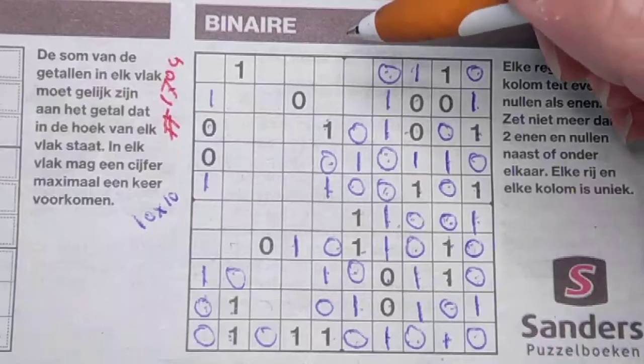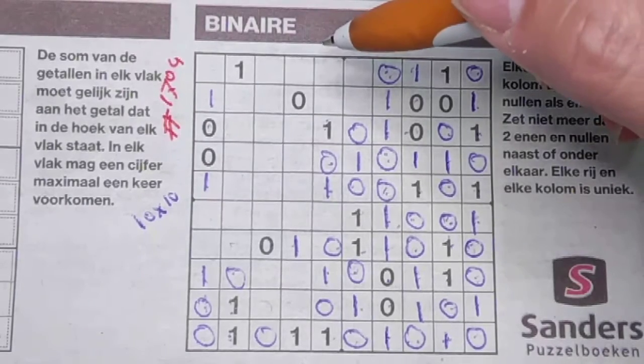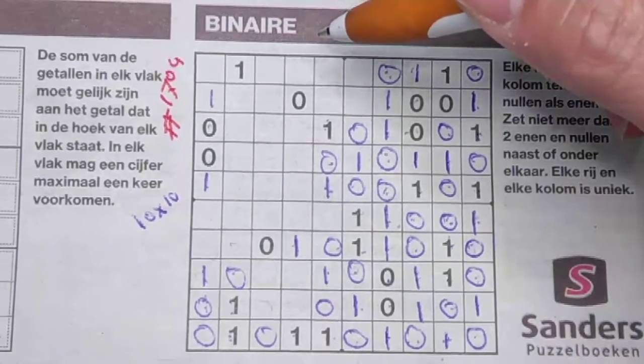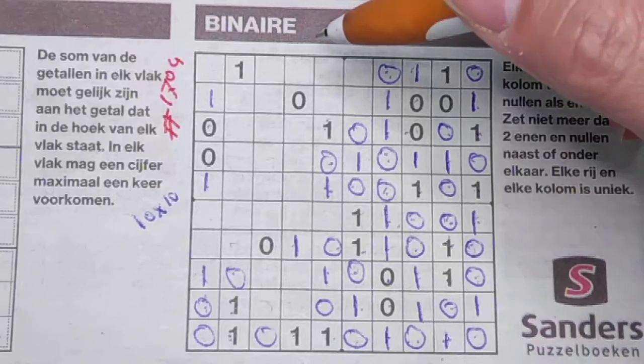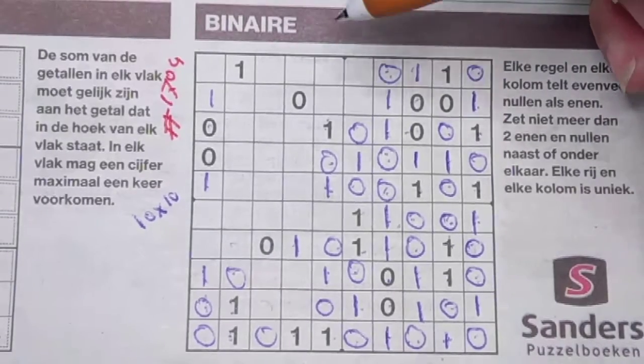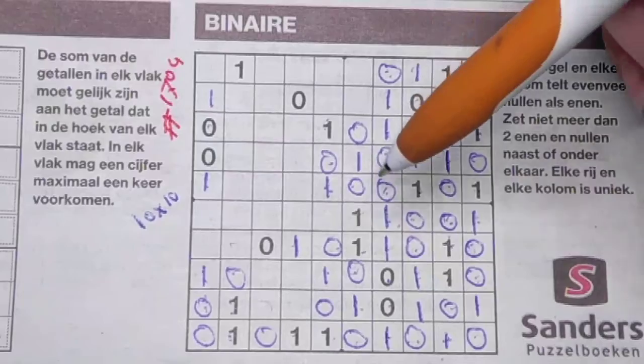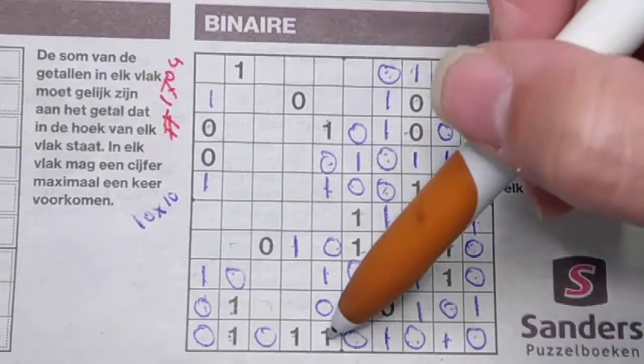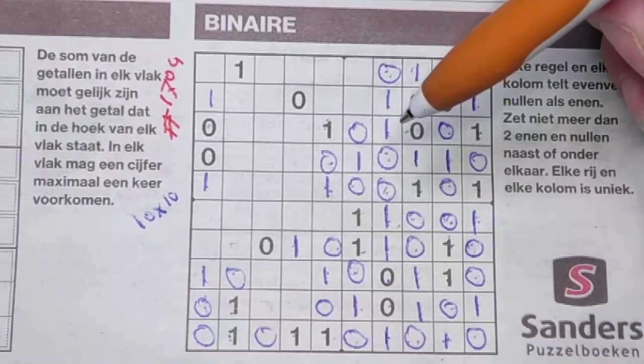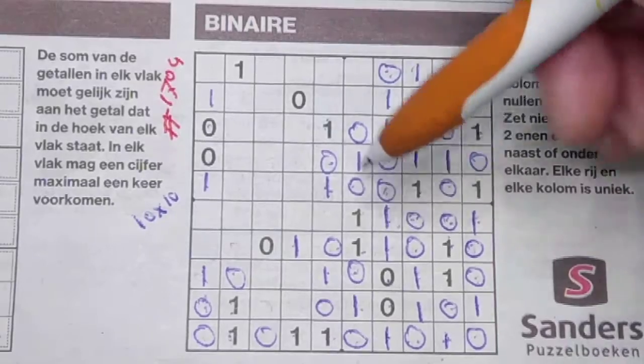Then we need to count, I think. 1, 2, 3, 1. No. Double 1 here, no, there, no. Yes.